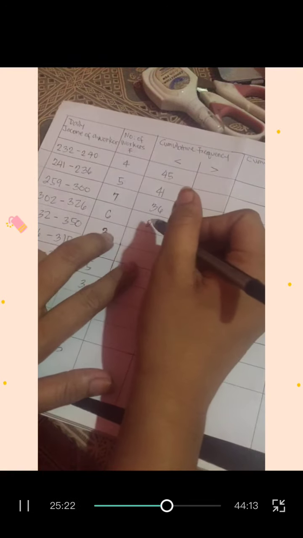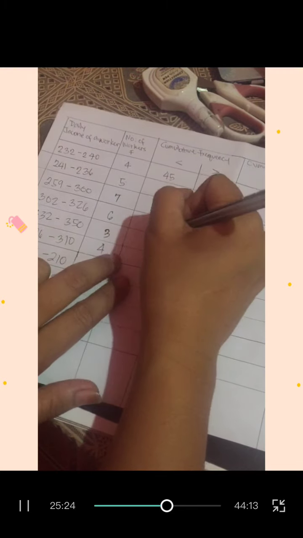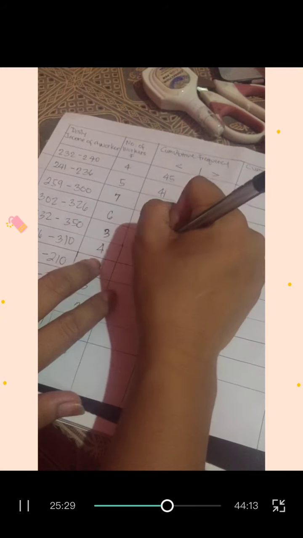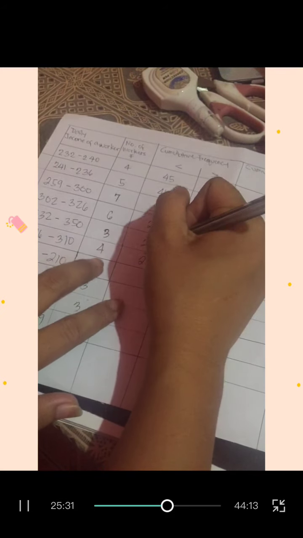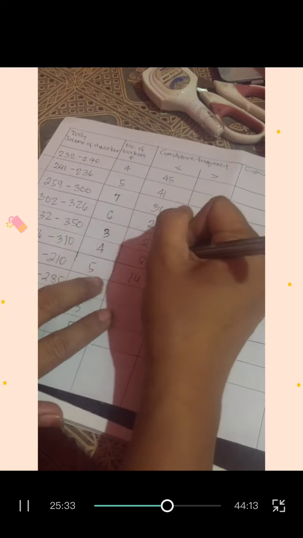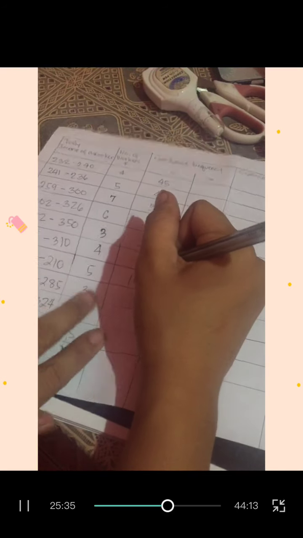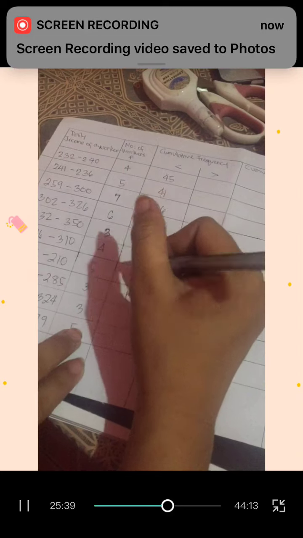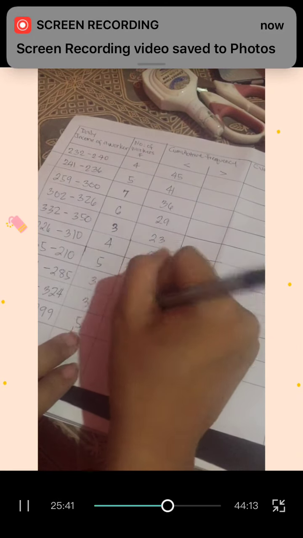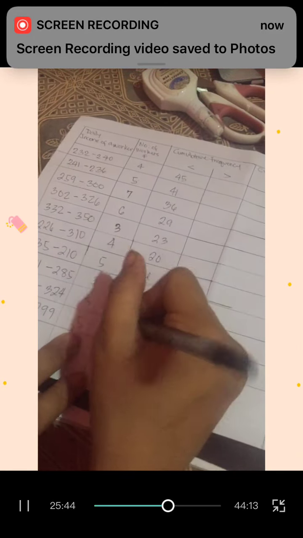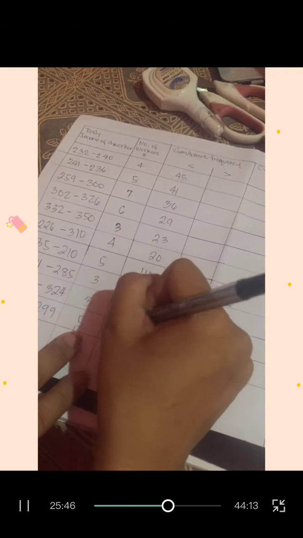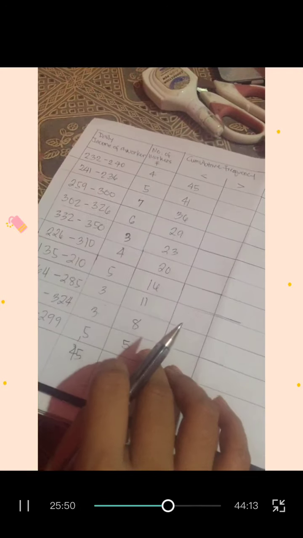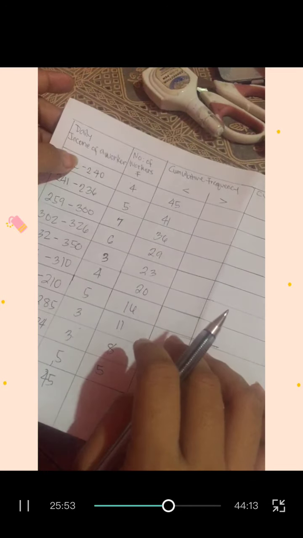29 minus 6 equals 23. So 23 minus 3 equals 20. 20 minus 4 equals 16. So 16 minus 5 equals 11. So that is our cumulative frequency lesser than.